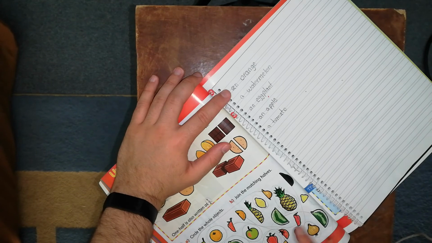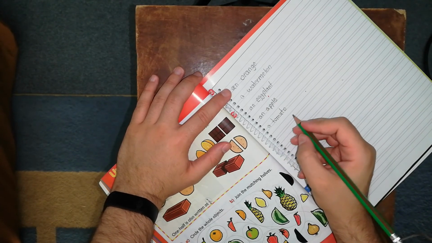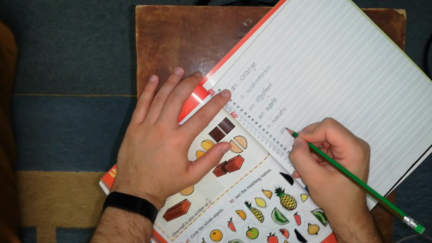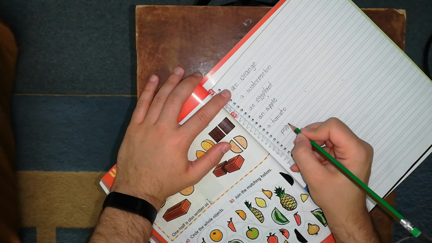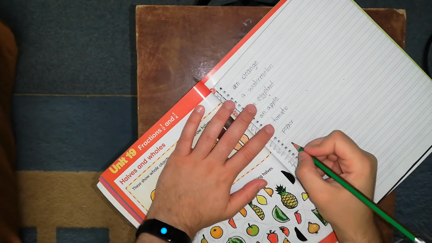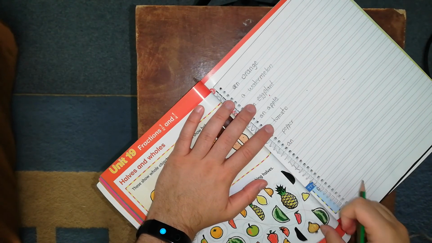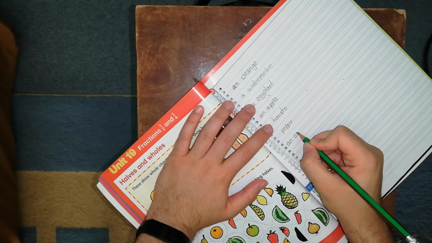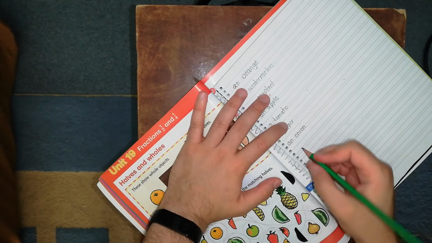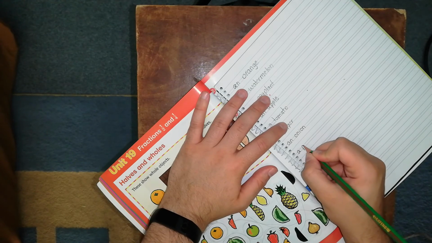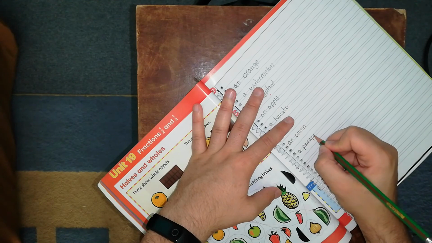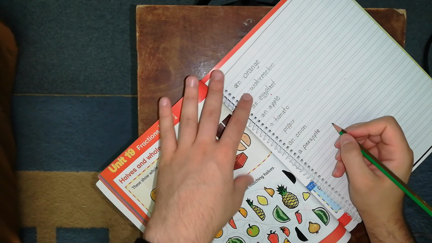Let's look at it. Okay, pepper. We just call it pepper. We usually don't say a pepper. A pepper, or a bell pepper, you can call it that as well. An onion. An onion. Okay. A pineapple. This one is a pineapple. And a lemon.